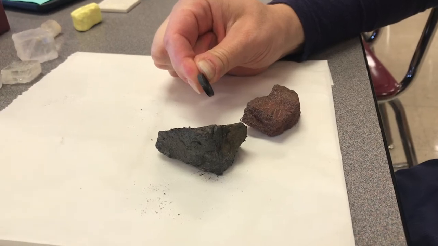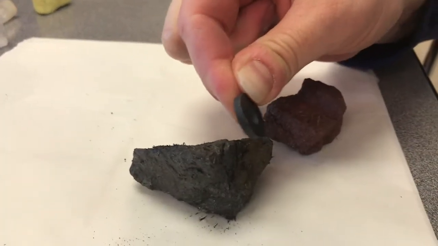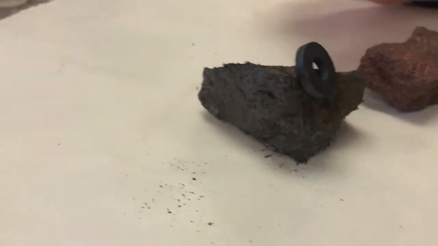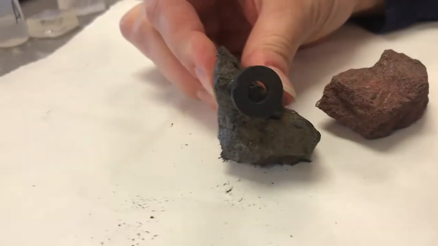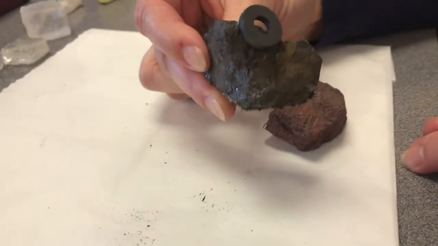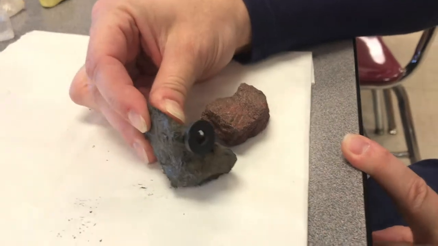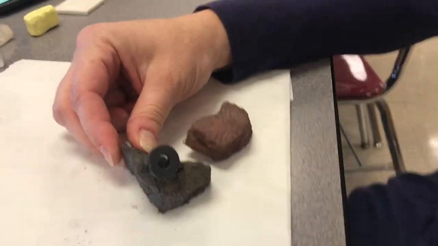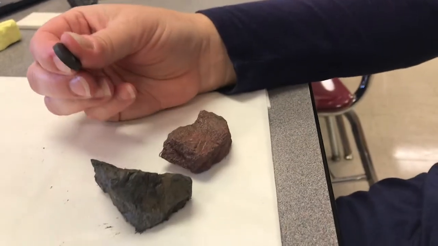Okay, so some are going to connect to the magnet, right? I hope so. Yay, so that must be magnetic. Is that magnetite? It is magnetite. Magnetite is magnetic. Crazy name for it.